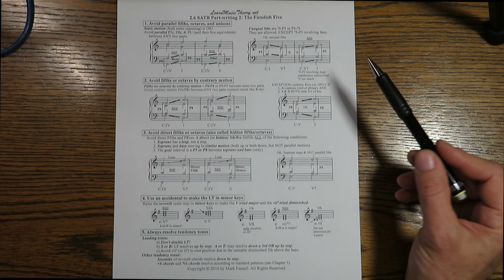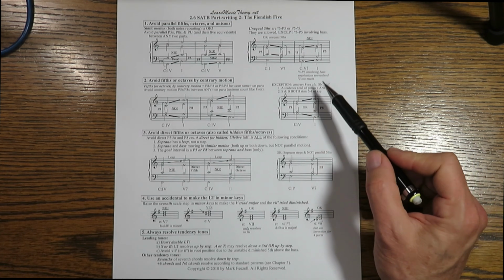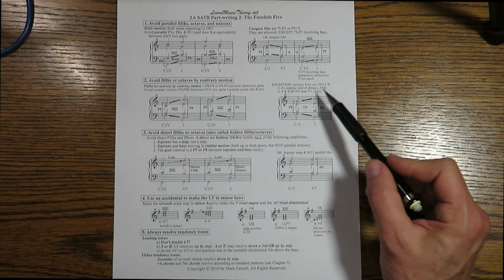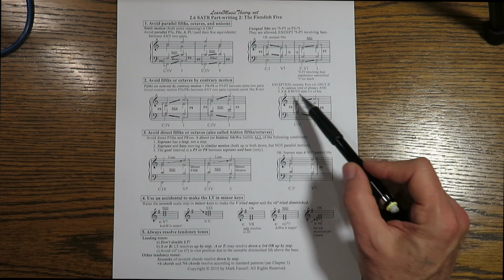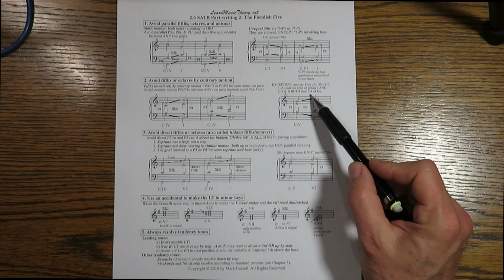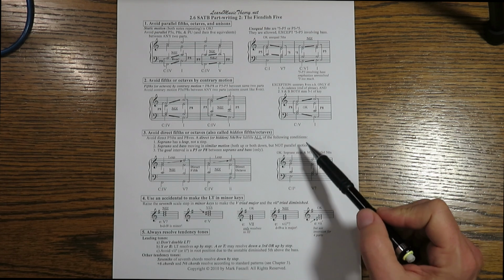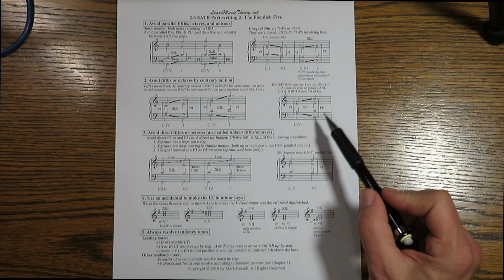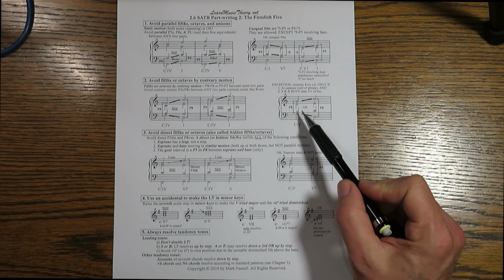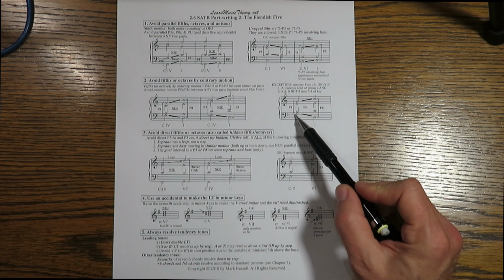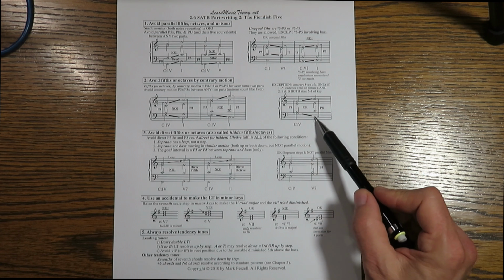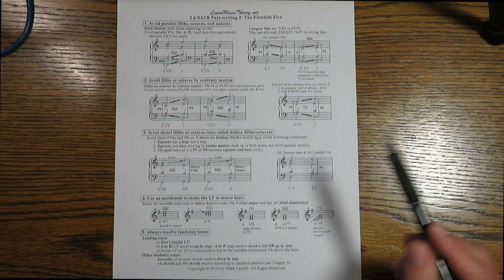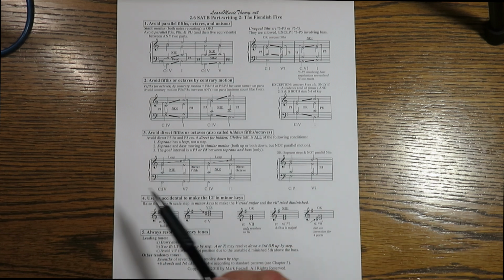Now here's an exception. Contrary octaves are okay only if, 1, at a cadence, which is the end of the phrase, and soprano and bass both state 5 to 1 of the key. So here we're at a 5 to 1 cadence, and both soprano and bass are going 5 to 1, G to C. So that will help out.